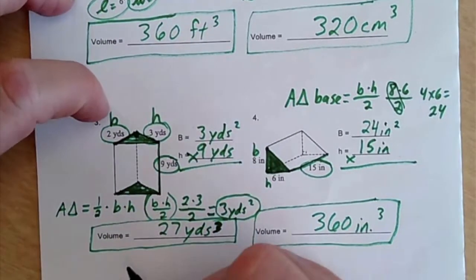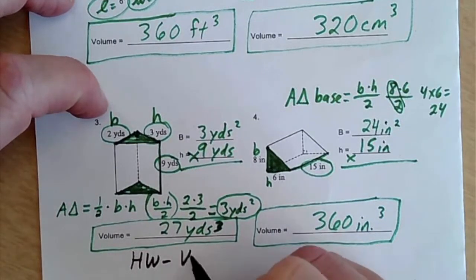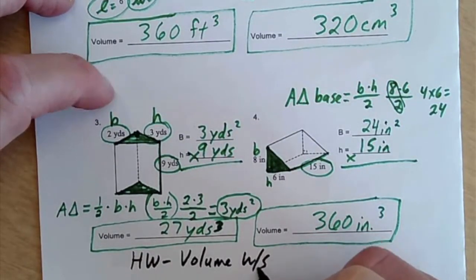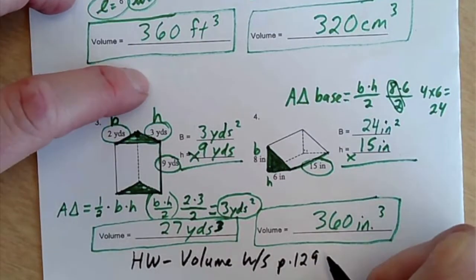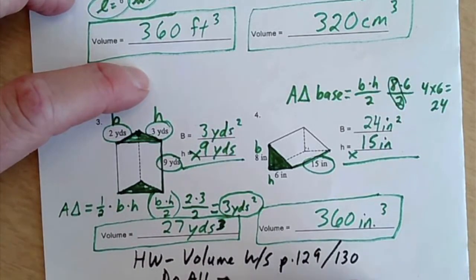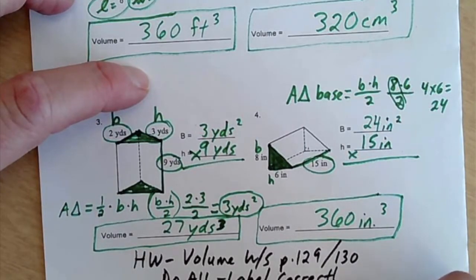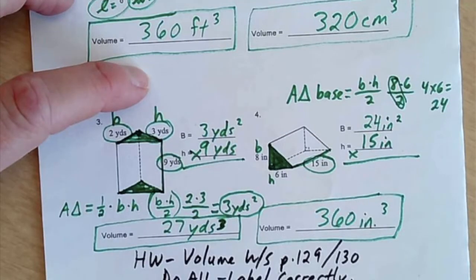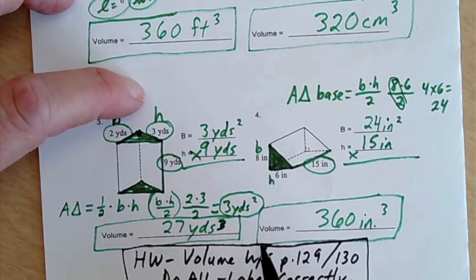Your homework for this particular volume, it's a volume worksheet. The worksheet is page 129 on one side and 130 on the other. You need to do all. Make sure that you are labeling them correctly. You may use a calculator to help with the math, but you also need to show your work. Calculator and show work, just like I was showing work here to get the area of the base. So that will help with volume if you do that page in the packet.